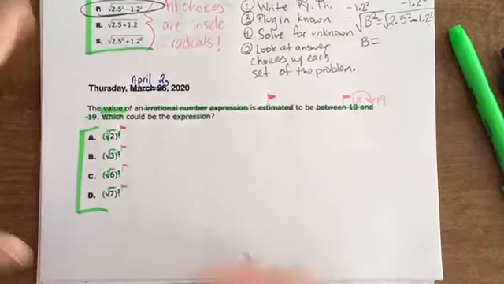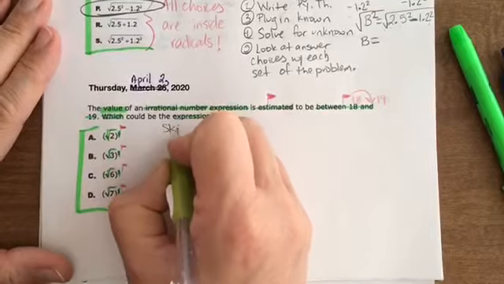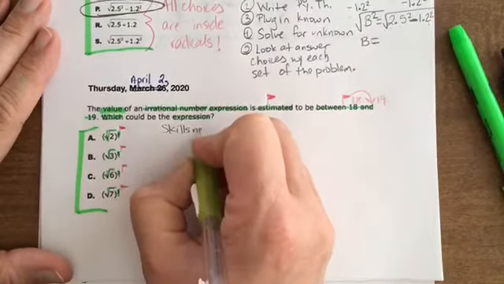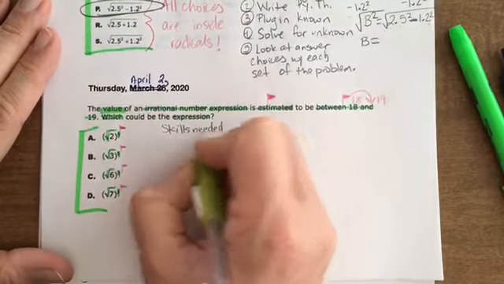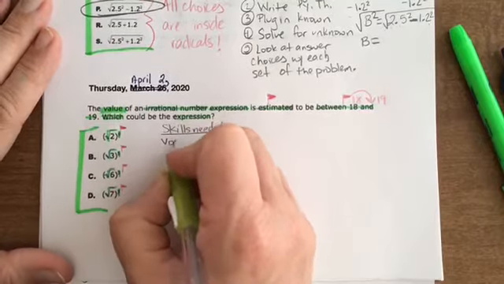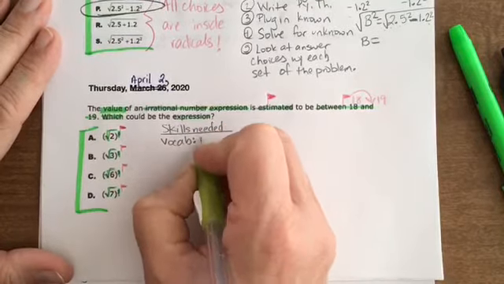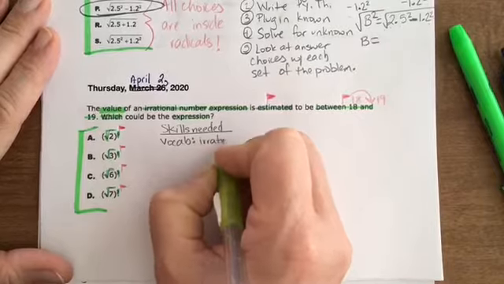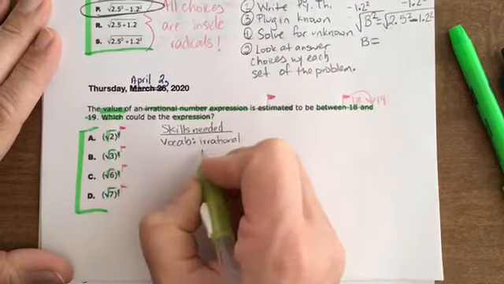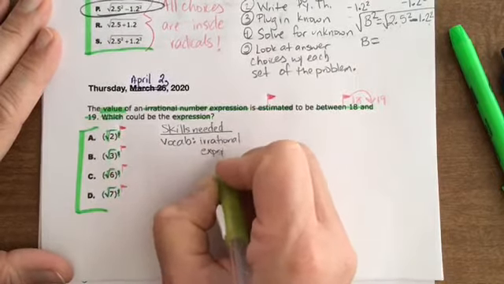Okay, so skills needed. I need to know vocabulary. I need to know the vocabulary of irrational. I need to know what it means to be an expression.